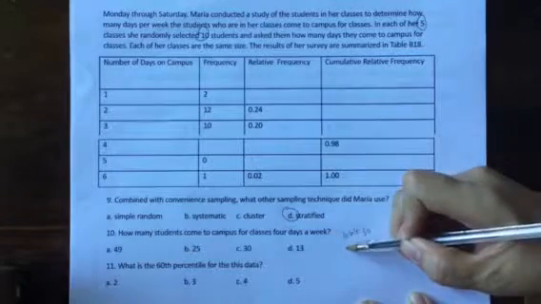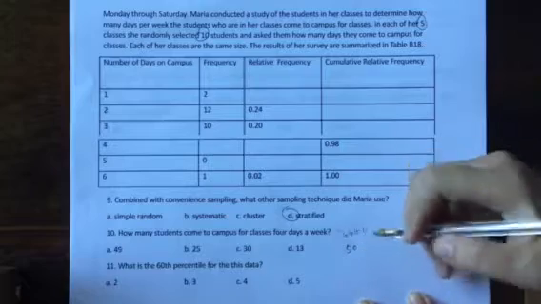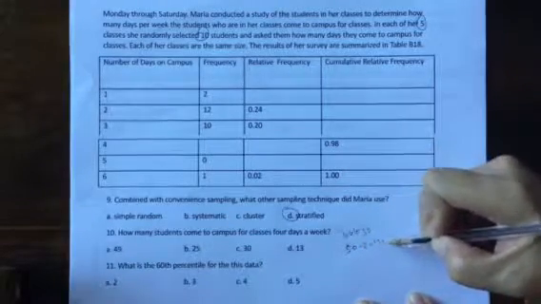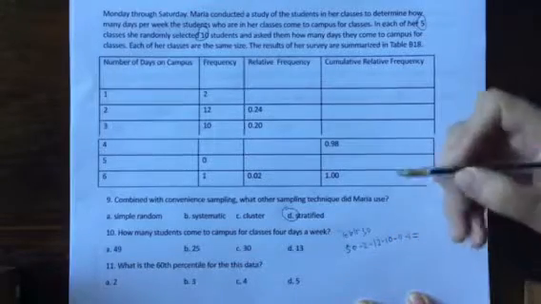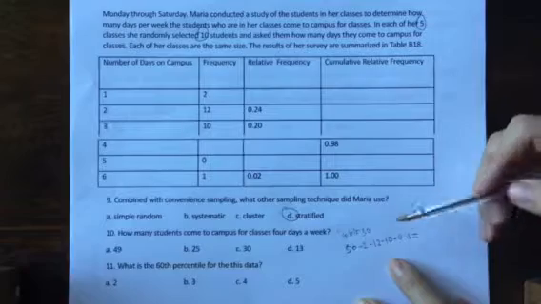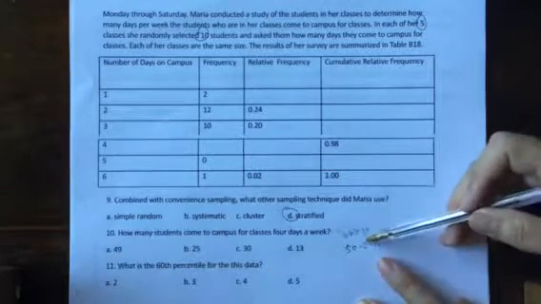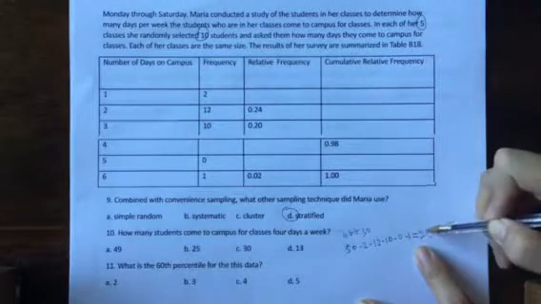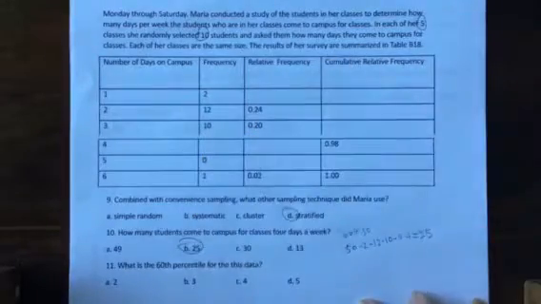Now, 50 minus 2, 12, 10, 0, and 1, which leaves us, that's 22, 23, 25. Which is 25, right? Do you have any questions so far?